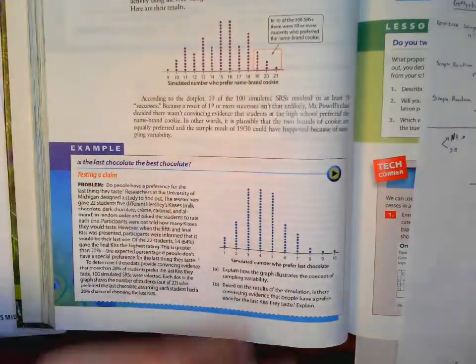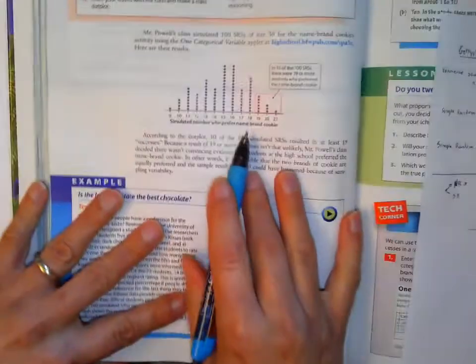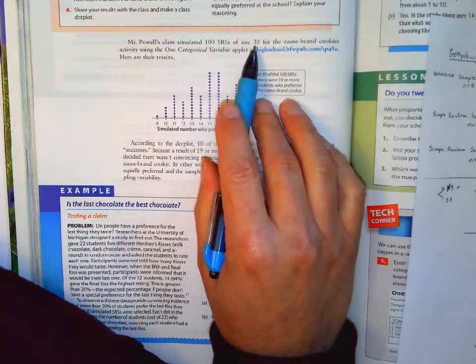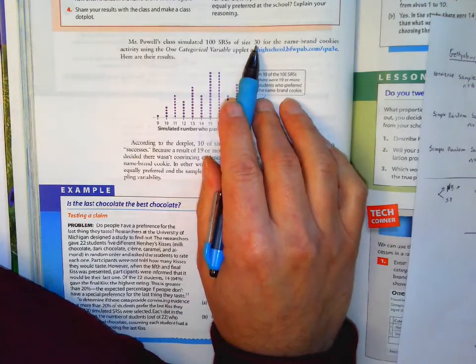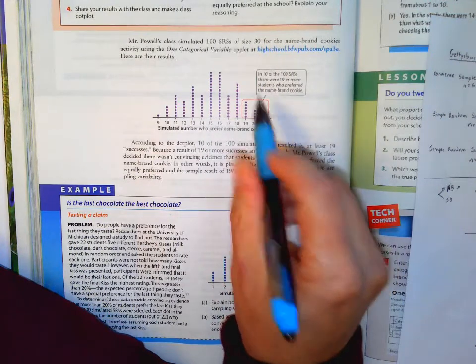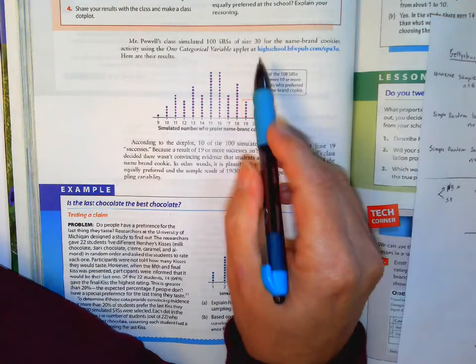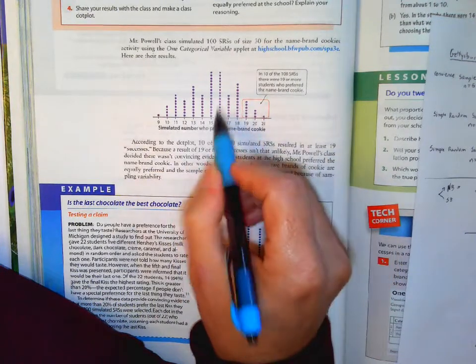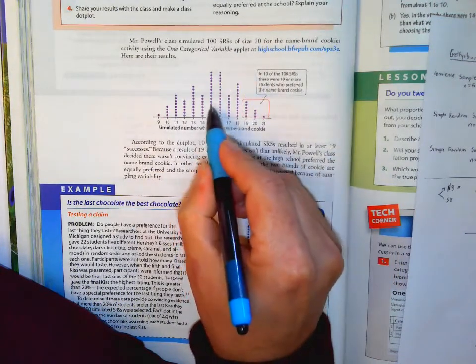So this graph right here is an example. If we take a simple random sample of 30 people, for example, this one right here would be that 21 out of the 30 people chose the name brand. We said on average, we would probably have about 15 out of the 30 people, right?